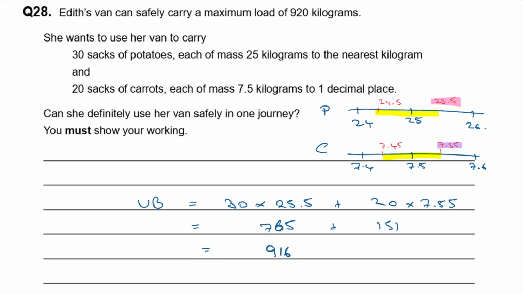Okay. So the very heaviest it can be is 991.5, and that does not exceed the maximum load of 920. So can she definitely use her van safely in one journey? Yes. Van can be safely used. Okay, just make sure you actually answer the question.